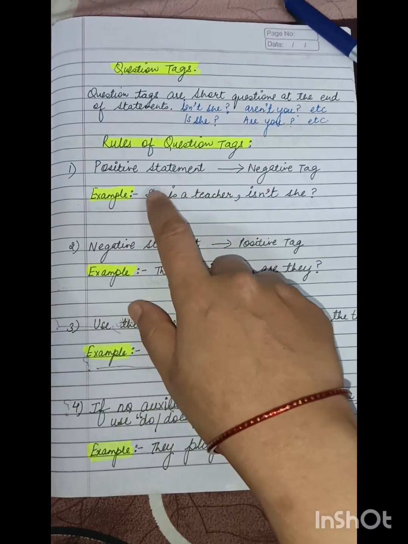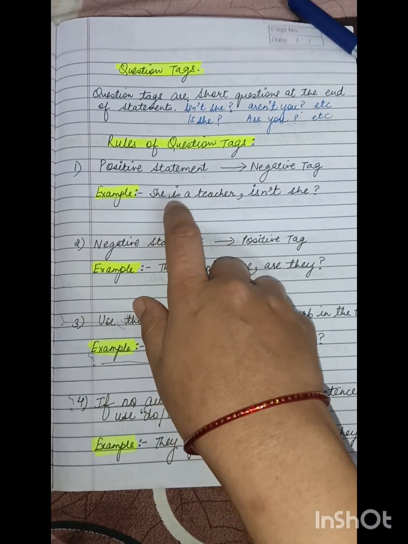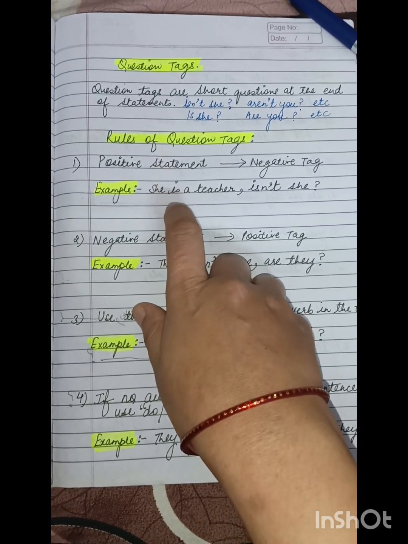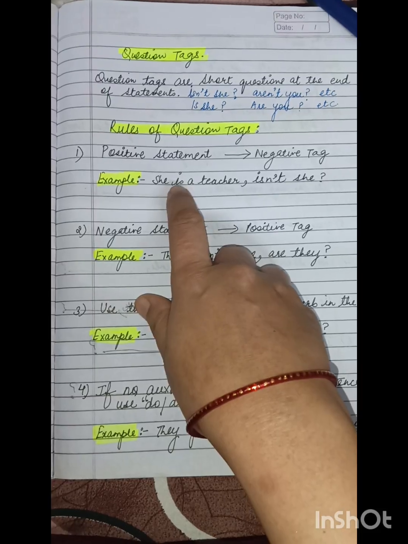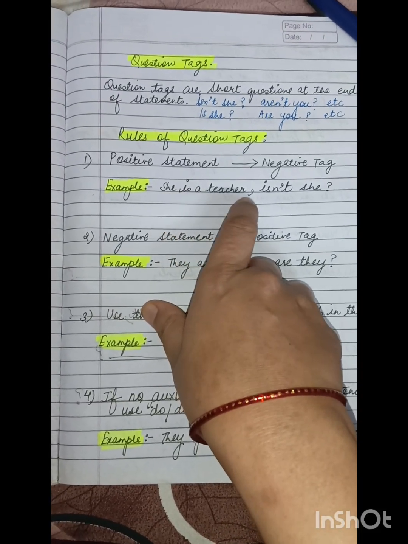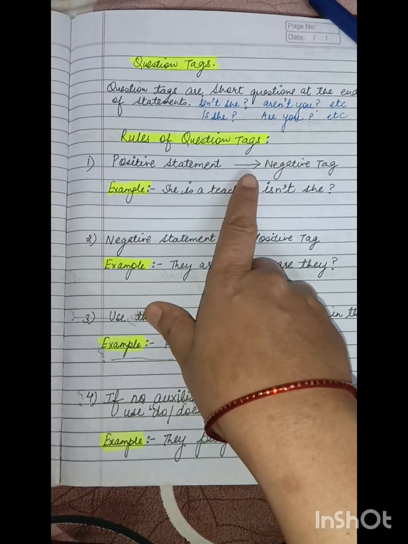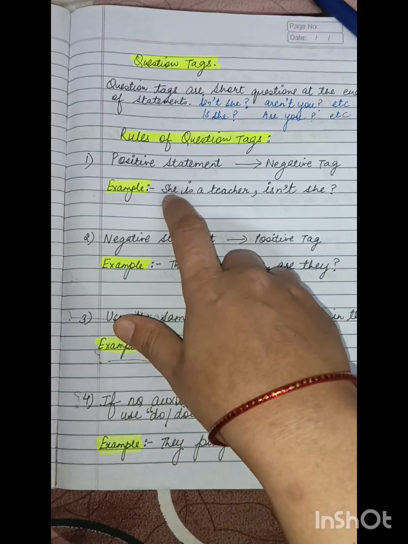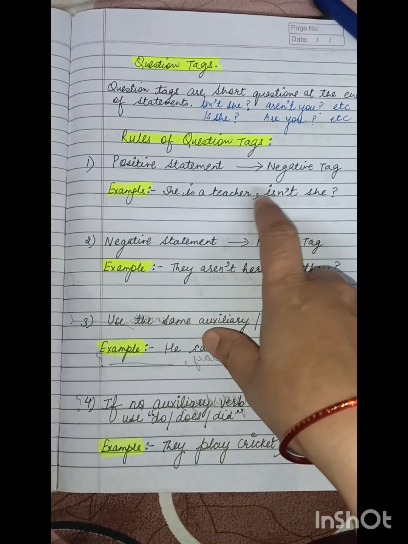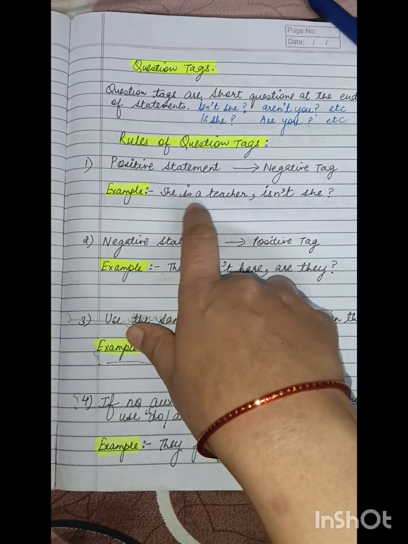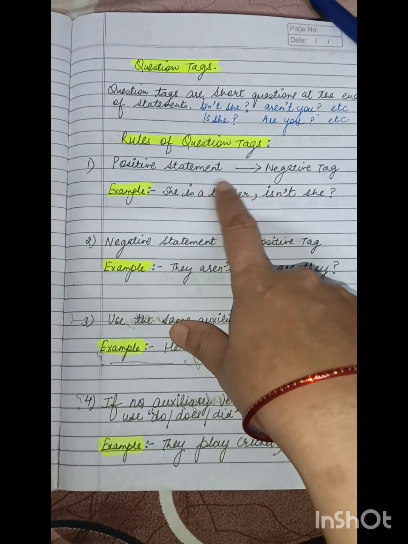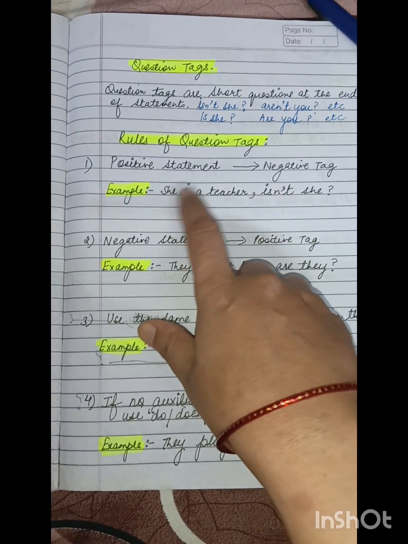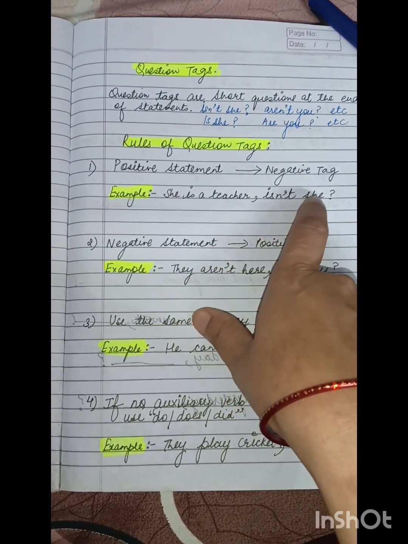First of all, where is the helping verb in this sentence? The helping verb is "is". You should always remember, in order to form a question tag, you have to take a helping verb first. Since it is a positive statement and we have to make a negative tag out of it, how are we going to make it? Isn't she? She is a pronoun here. Always remember, you are going to take the helping verb from the positive statement, plus n apostrophe t, and she. She is again a pronoun. This is how you have formed a negative tag.